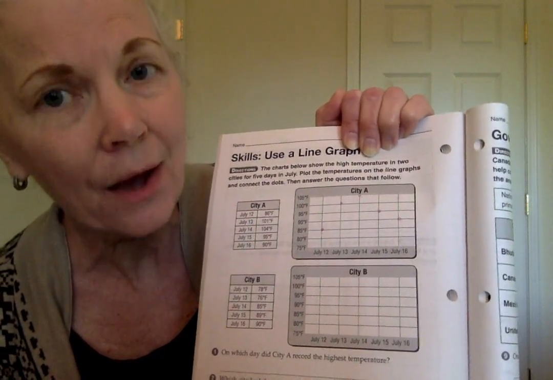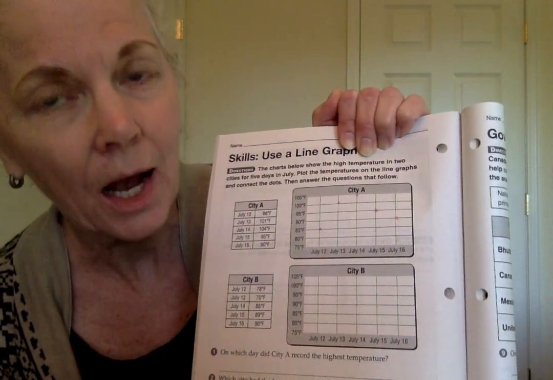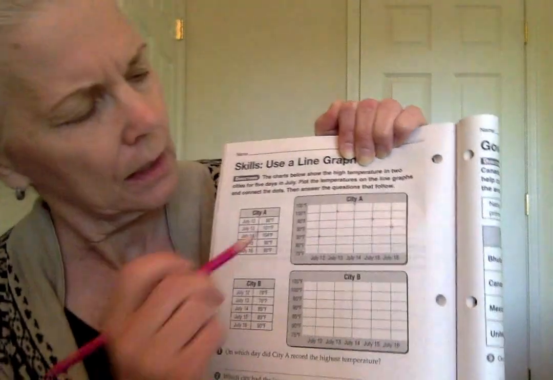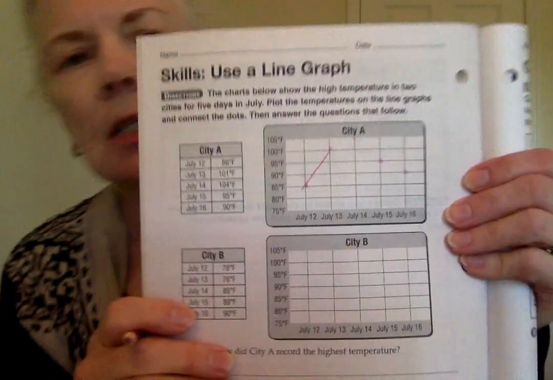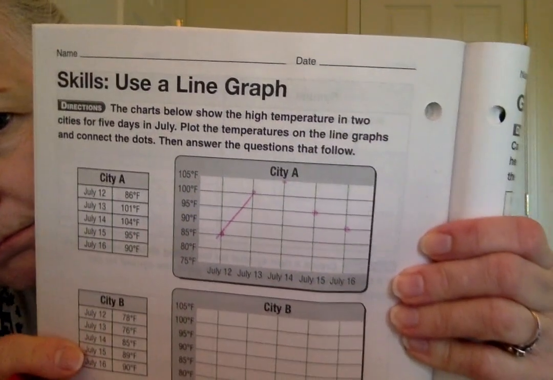Now, this is called a line graph. I'm going to connect my dots. I'm going to start with the first dot, and I would use an edge to write with so that you have nice straight lines. And I'm going to connect July 12th with the 13th. Don't do it until I show you what I've done. Just like that. Then I'm going to connect July 13th to July 14th.